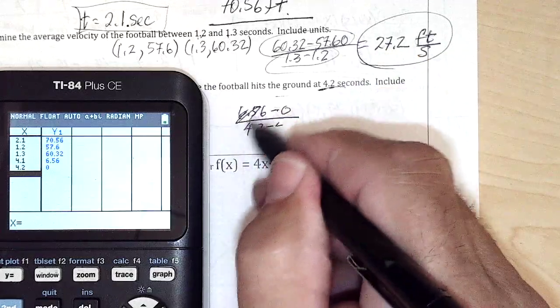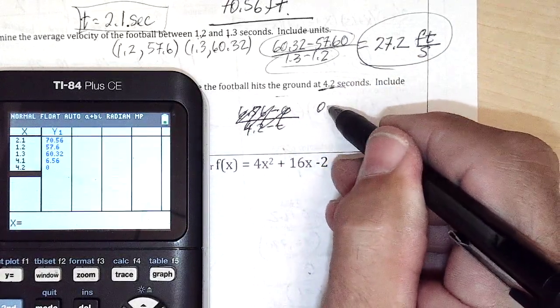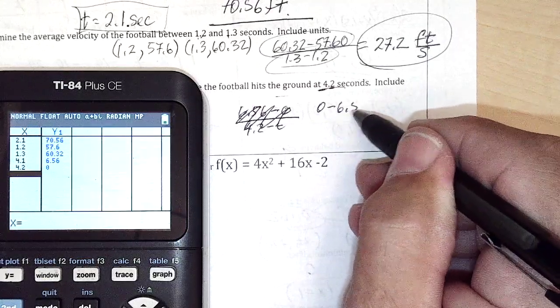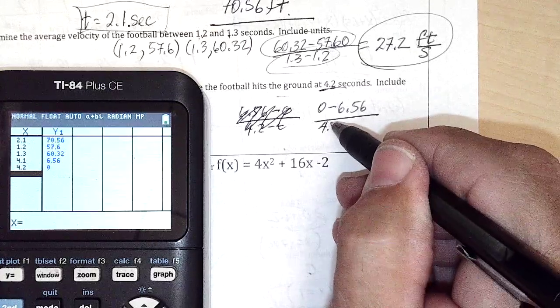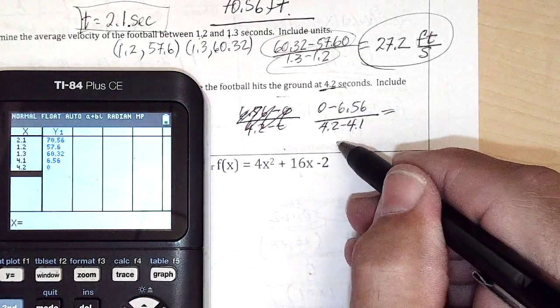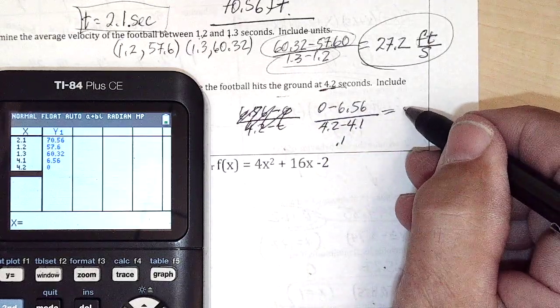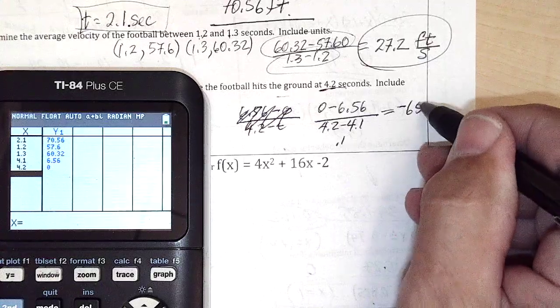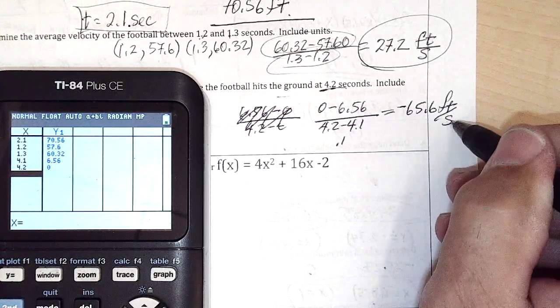Oops, got it backwards. At 4.2 it was on the ground, so 0 minus 6.56 over 4.2 minus 4.1. So this is 0.1 into negative 6.56, which is negative 65.6 feet per second.